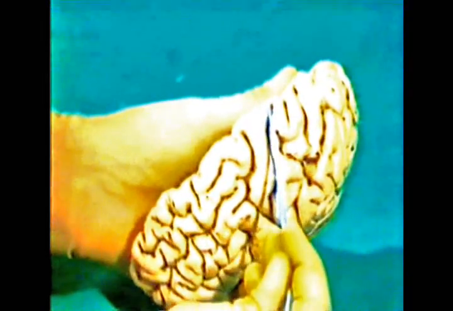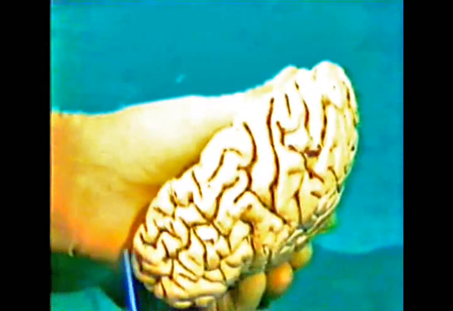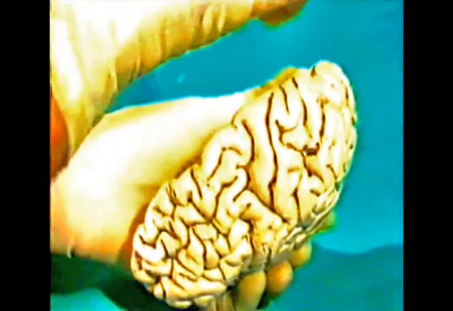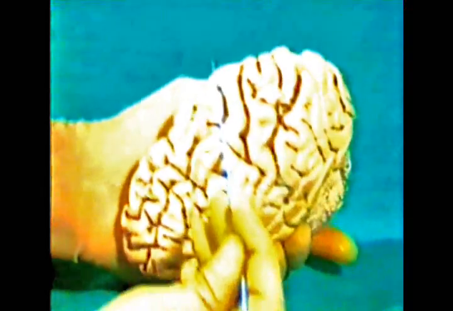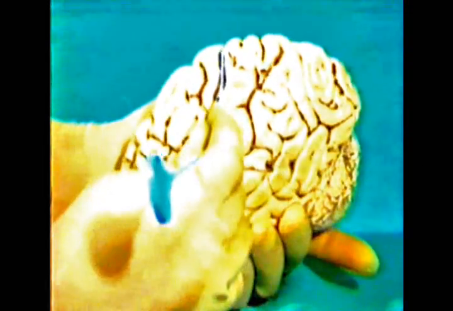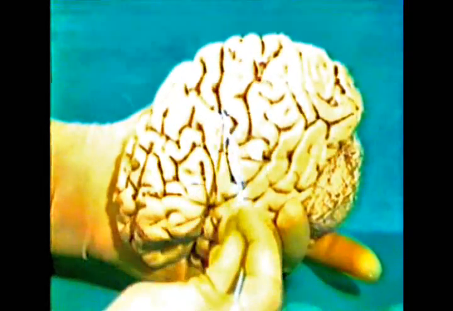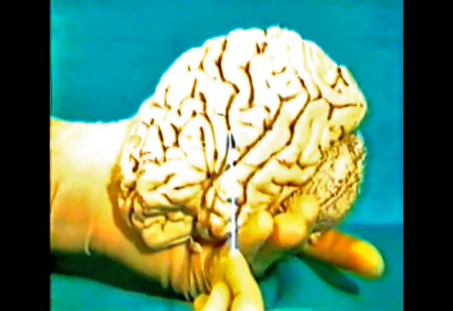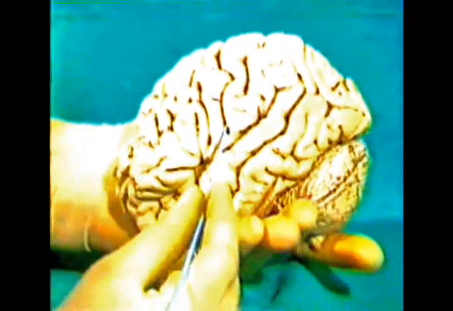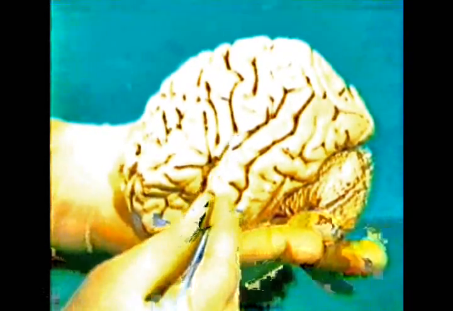It begins at the superior border, midway between the frontal and occipital poles, hence the name central. It passes downwards and slightly forwards to end at 1 inch behind the origin of the posterior ramus of the lateral sulcus, but does not cut into this sulcus.